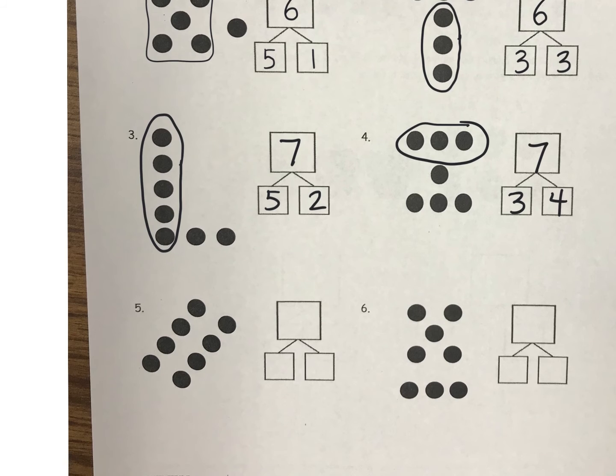All right, let's look at the next one. Hyro, what on those dots, what group do you see we could circle together? 4. Yeah, Hyro sees 4. I see 4 too, pretty easy that we could circle right there. So that means that one of my parts is going to be the number 4.